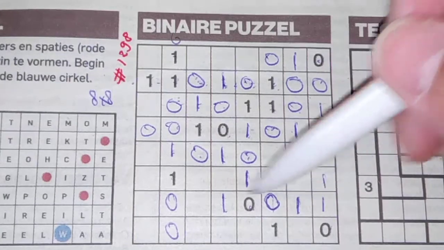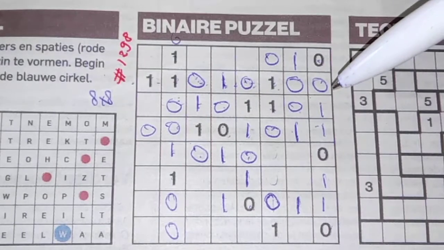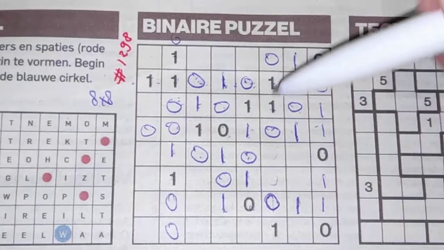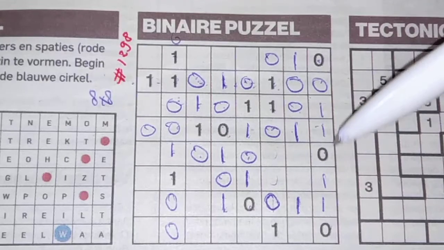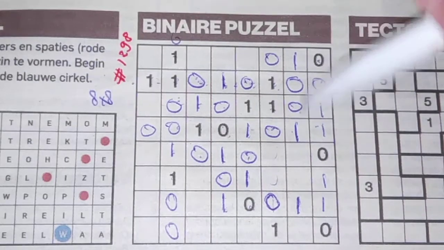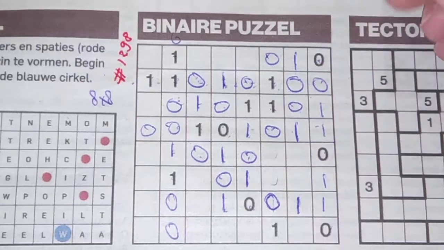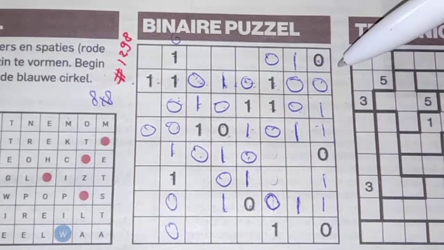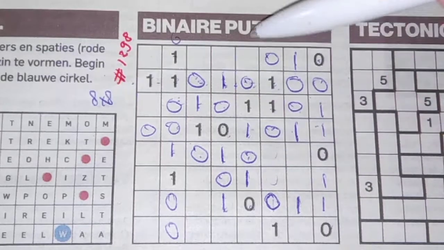Yeah. 1, 2, 3, yeah. And then, between two ones comes a zero. 1, 2, 3. One. No. Can we compare? I do not think so. But almost.